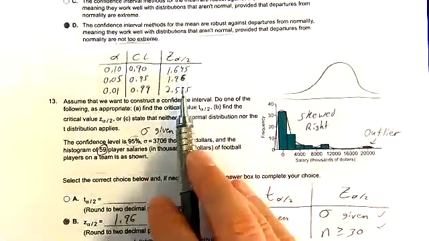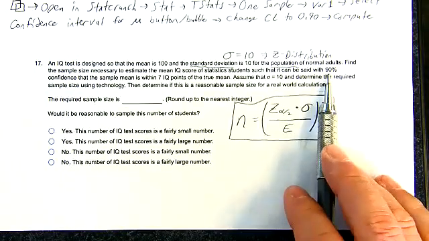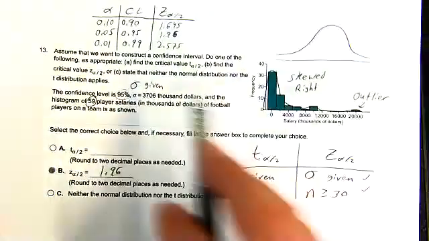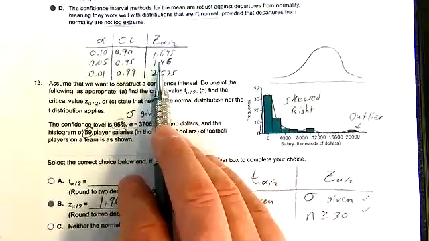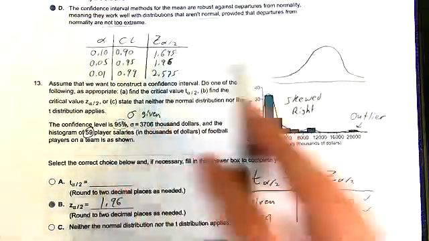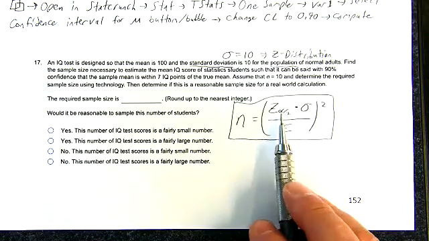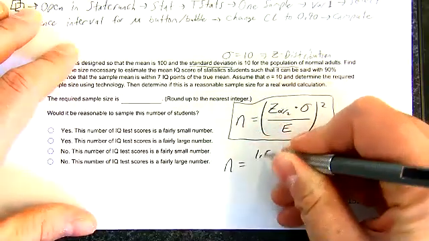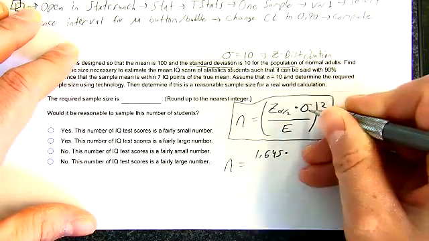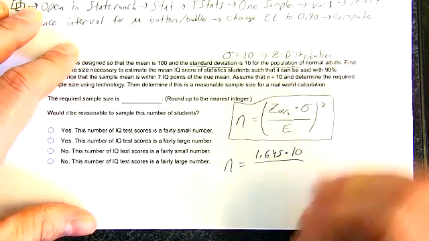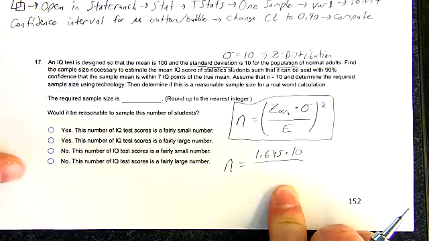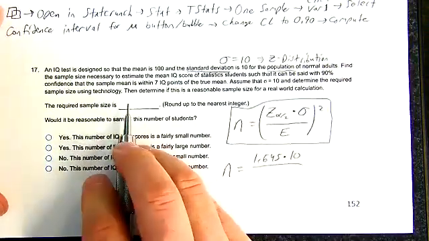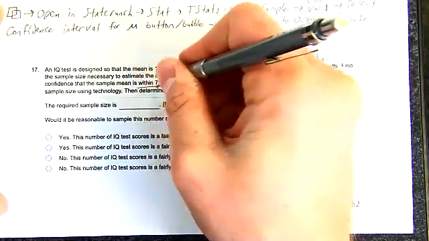What's your Z alpha over 2 for confidence levels? So if they want to be, what did they say, 90% confident, that's a Z alpha over 2 of 1.645. So we can replace this Z alpha over 2 with 1.645 times sigma, which is 10 in this problem, divided by E. But what's E? So when they give you a number like this, they want something within 7.